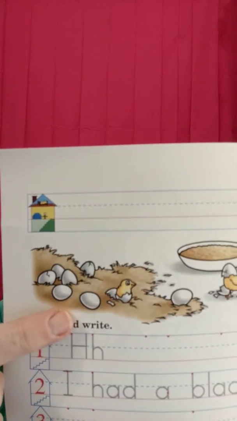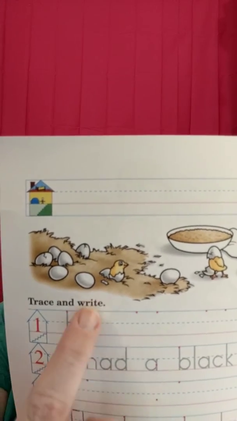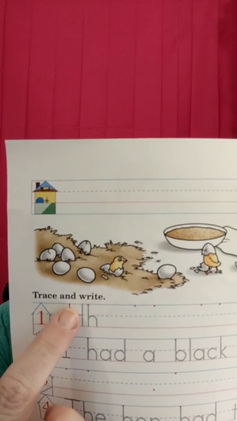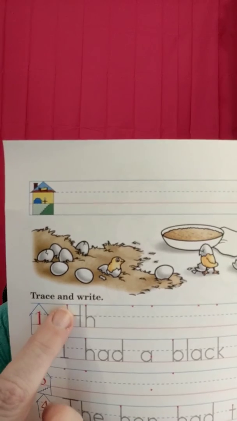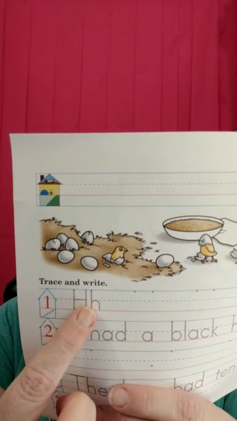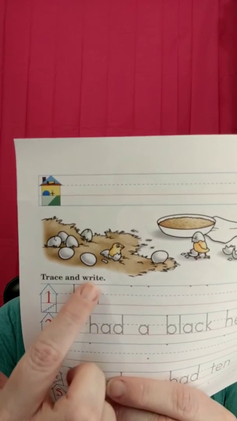Okay, this is a review. We're going to review capital H, where you start at the top, go down to the bottom, pick your pencil up, start at the top, go down, pick your pencil up, and then right on the dotted line, right in the middle, you're going to start on one side and go to the other. Okay? For your lowercase h, little h, you're going to start at the top, go down, then make the good little hump right there.